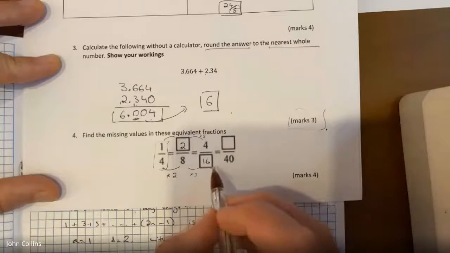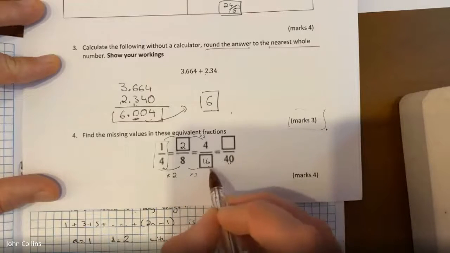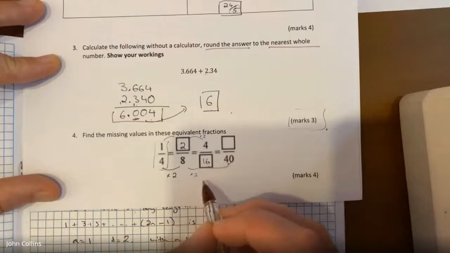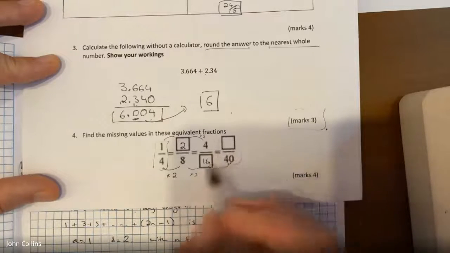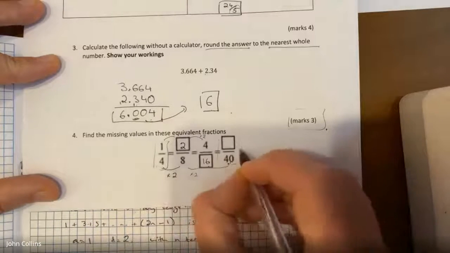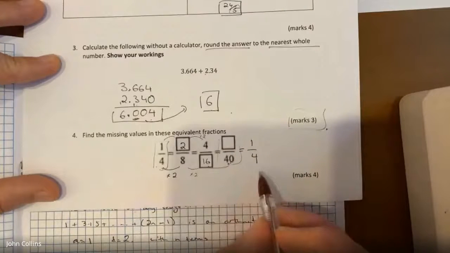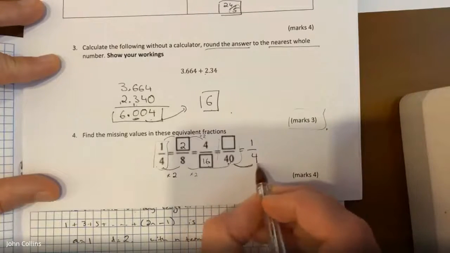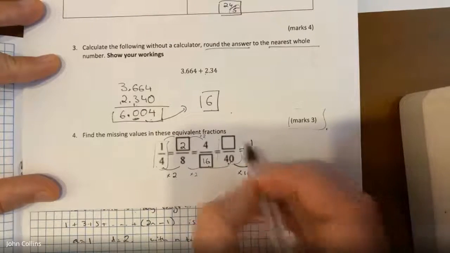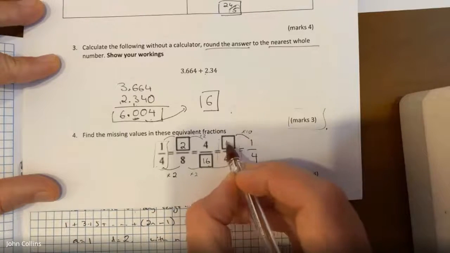Now, there's a problem here with the next one. 16 times, well, it's a decimal. 16 times 2 is 32. 16 times nothing gives 40. So this might be a little bit of an issue. But I can always refer back to the first fraction. That's also the same as 1/4. It's easy to do the conversion from a quarter because 40 is just 10 times bigger. So that means the top has to be 10 times bigger. 1 times 10 is 10.